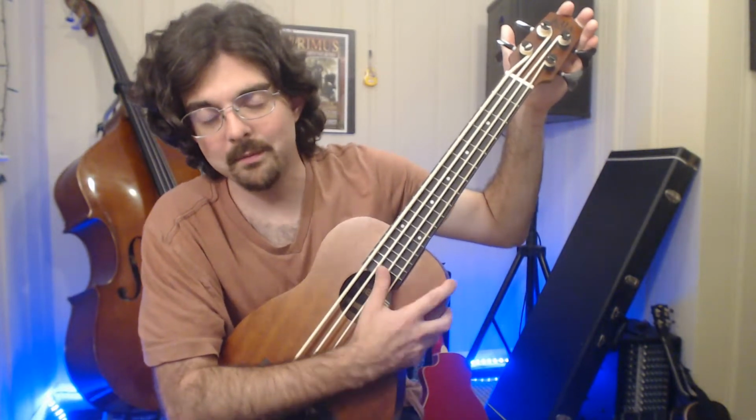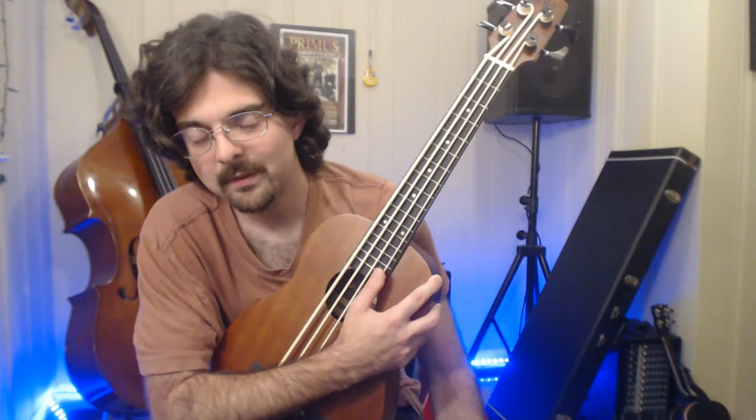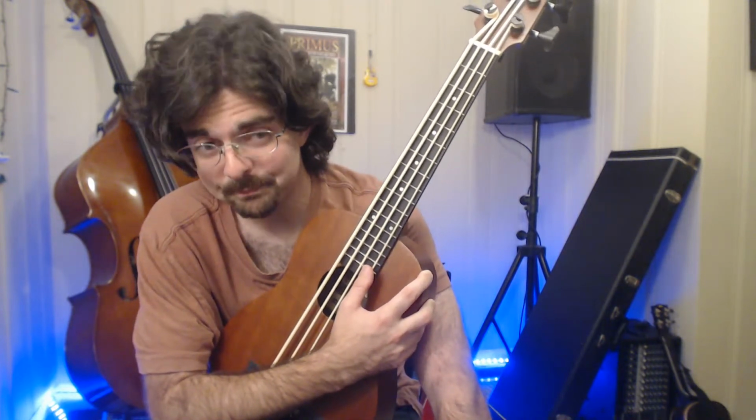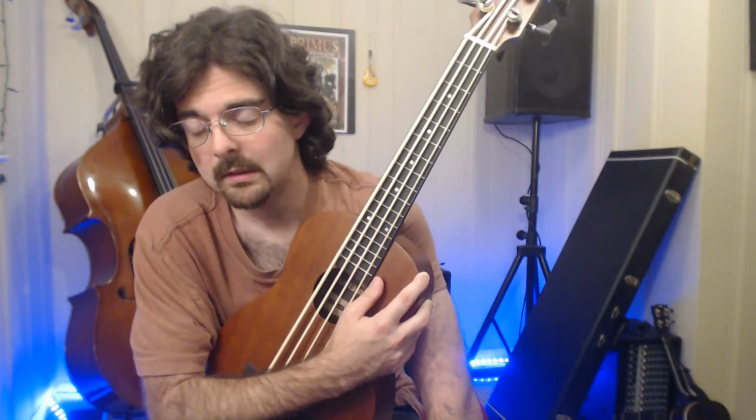Honestly, the thing that makes it a Ubass when it's a longer scale but doesn't have the metal strings is the rubber strings. But if they're quite this short of a scale, then I like to consider them bass ukuleles, unless they're the solid body ones that have the style of pickup that an electric bass would have. It's just more modeled after electric bass. But there is a lot of gray area there.